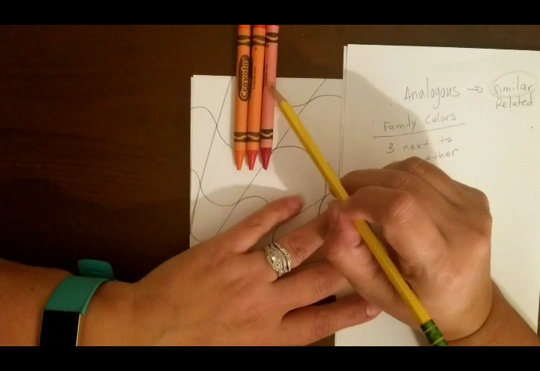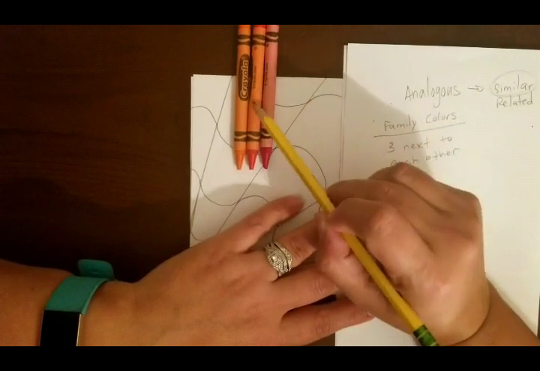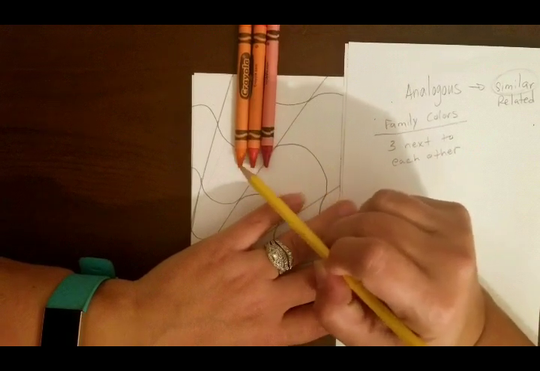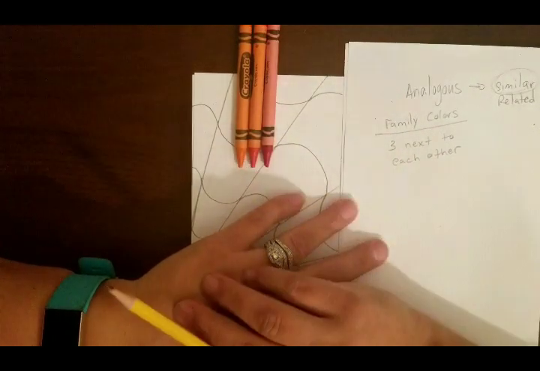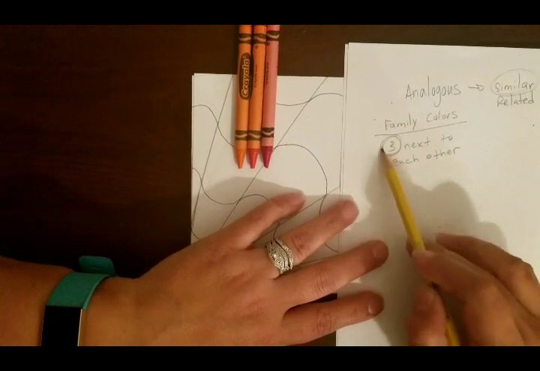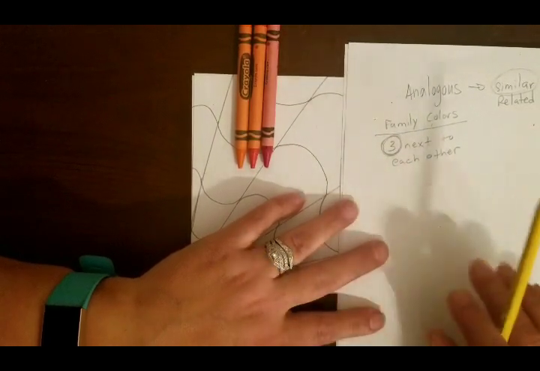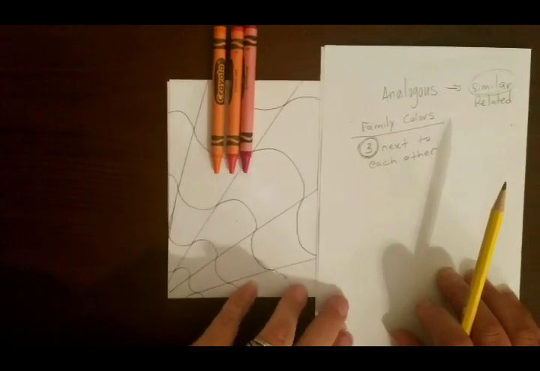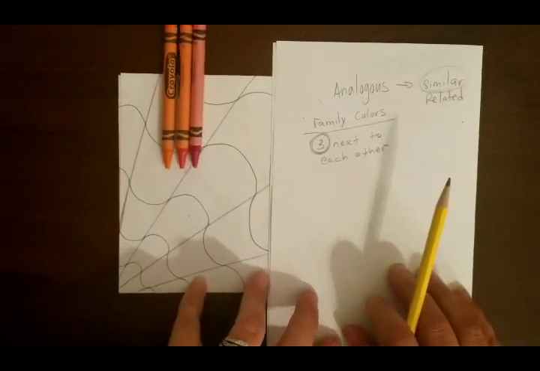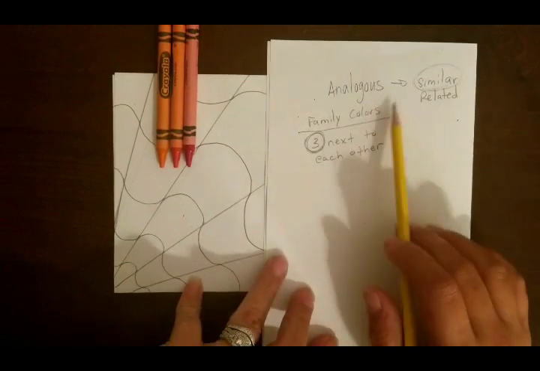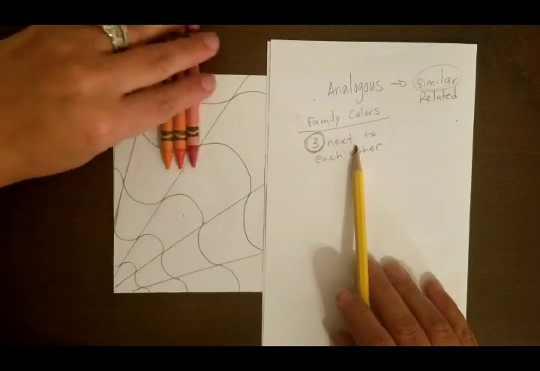Okay, so my focus color was red. Remember, if we're using that group of three, we could go two to the right to make three, two to the left to make three, or one on either side. I chose to go two to the left. Remember, you want to stick to that group of three, because if you go more than three, the colors start to change and transition into a different primary color. And when they start to change, they're no longer similar.